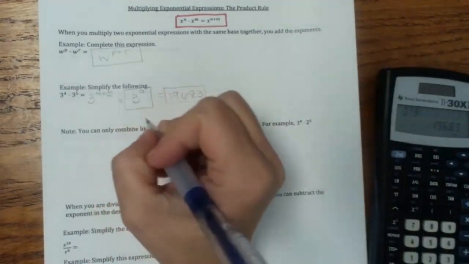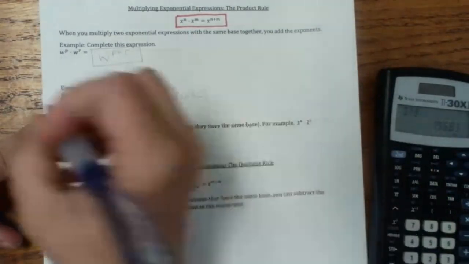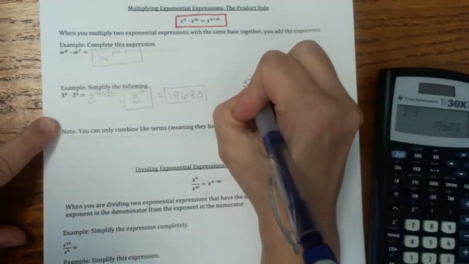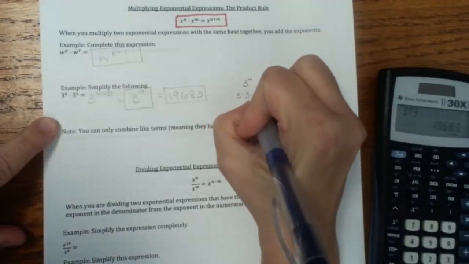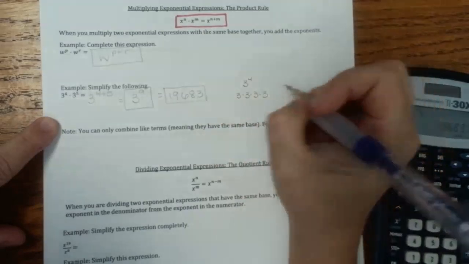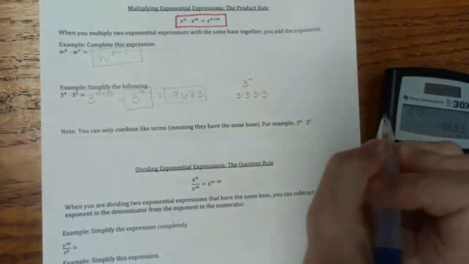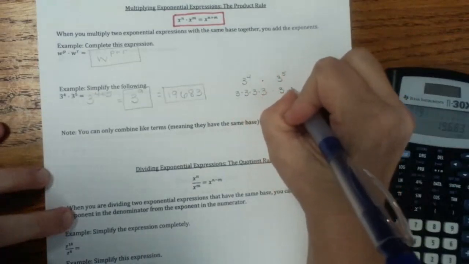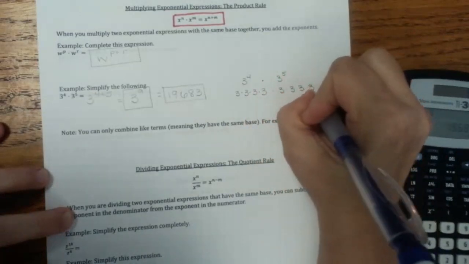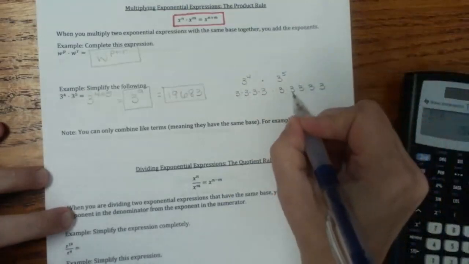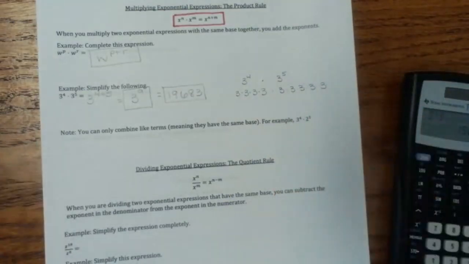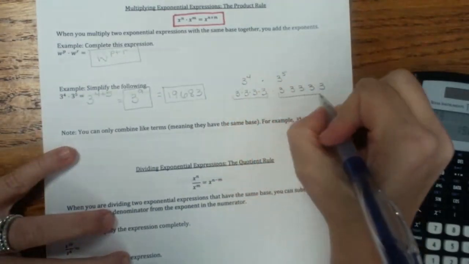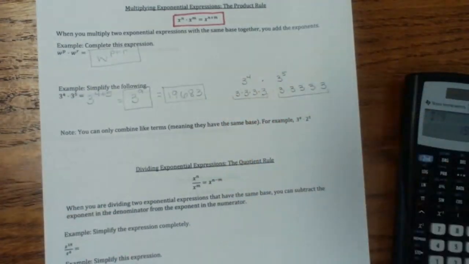So I want to talk about why this works, though. If we have 3 to the 4th, that means 3 times 3 times 3 times 3. So that's 1, 2, 3, 4 3s, times 3 to the 5th, which is 1, 2, 3, 4, 5 3s. So 3 times 3 times 3 times 3 times 3. So we're just writing it out: 3 to the 4th times 3 to the 5th. They're all 3s, so we can combine them together.